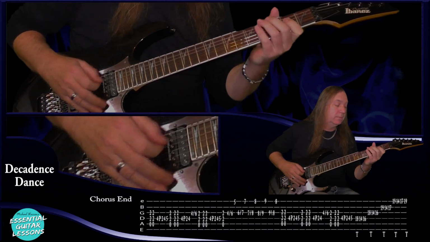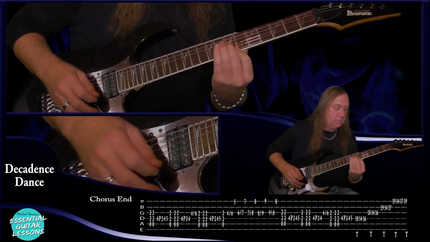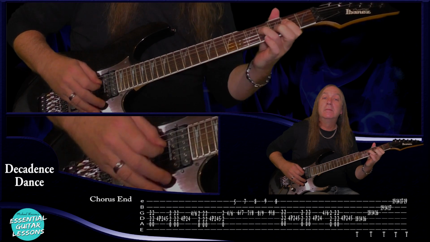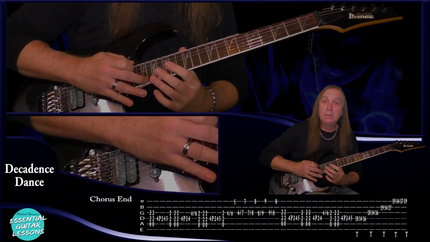So let me put that end of the chorus together for you now so you can hear how that's going to sound. And then from there we're going into our bridge, which is leading into the solo. So now let's jump into that.